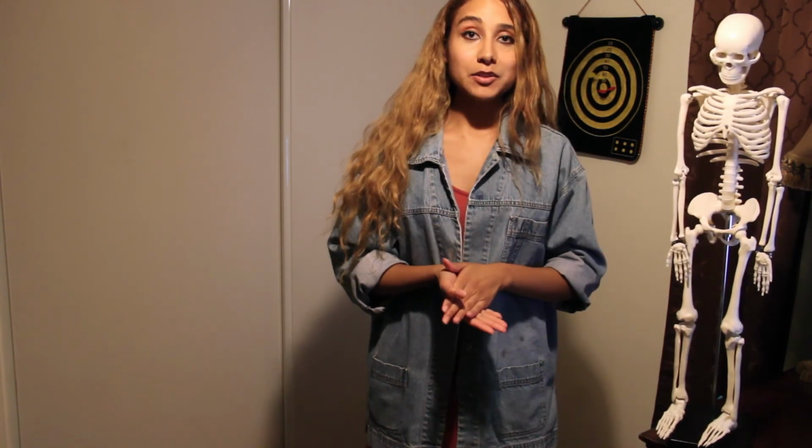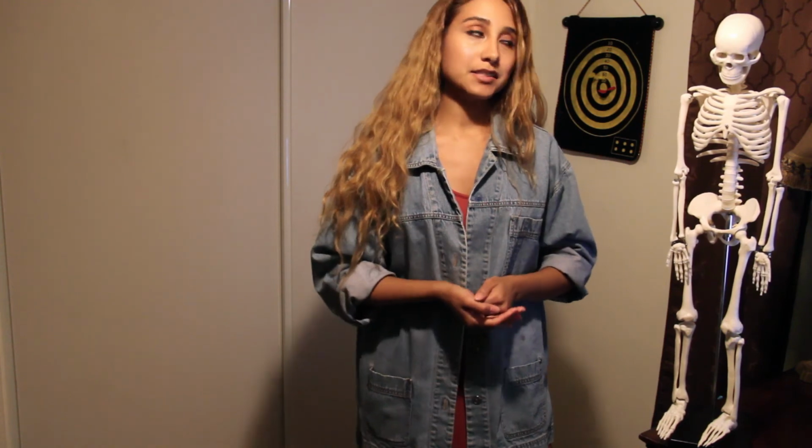And that concludes me pointing out the appendicular skeleton as well as the axial skeleton.